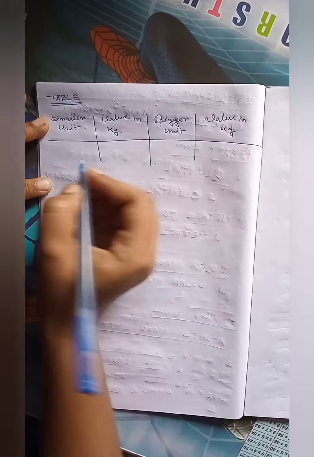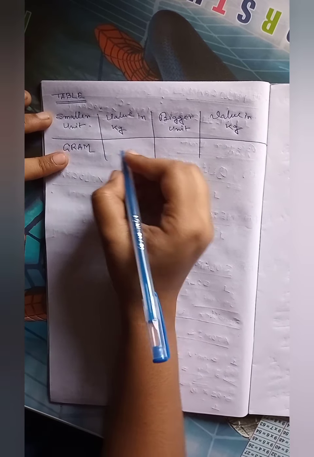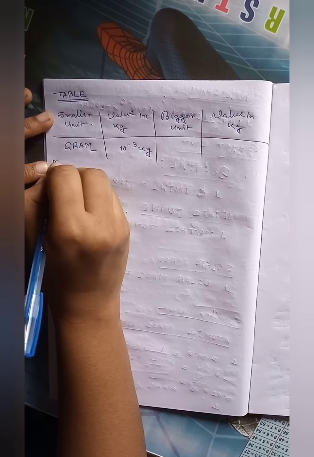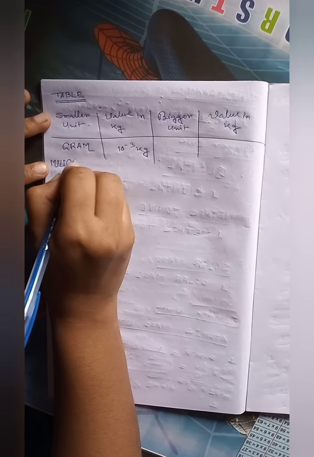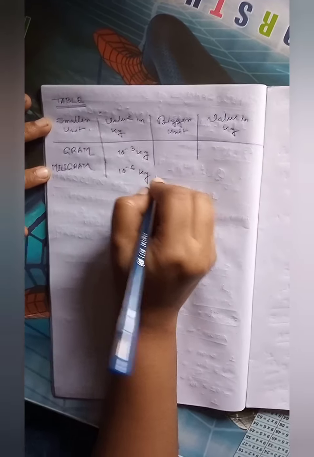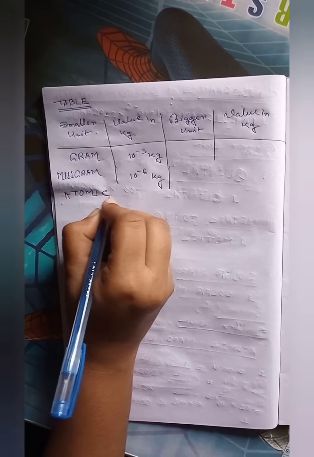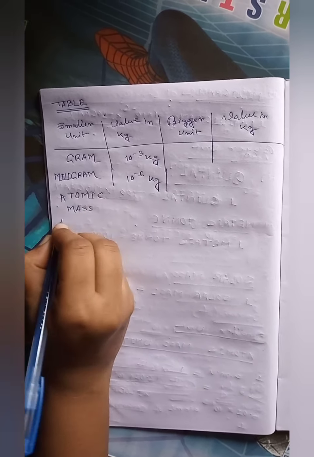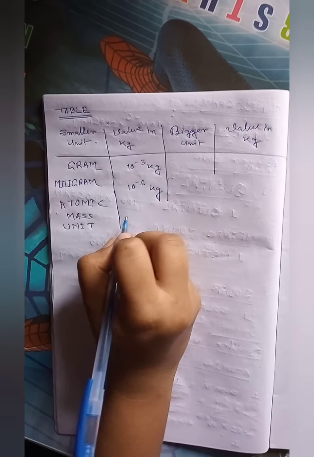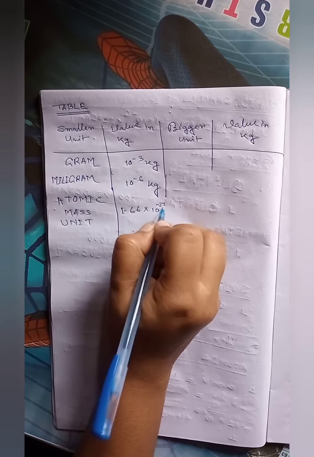Here gram, 10 to the power minus 3 kilogram. Milligram, 10 to the power minus 6 kilogram. Atomic mass unit, which is 1.66 into 10 to the power minus 27.